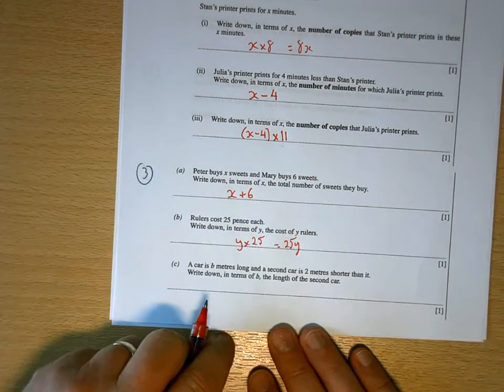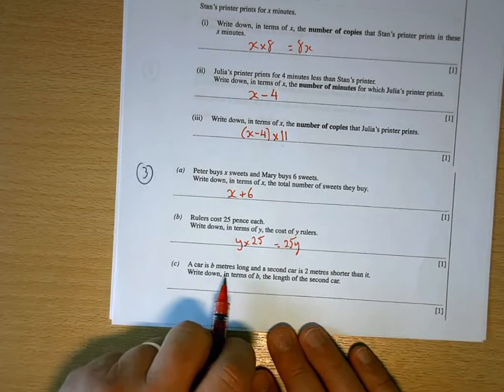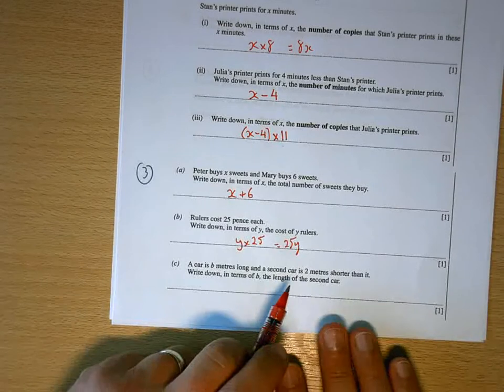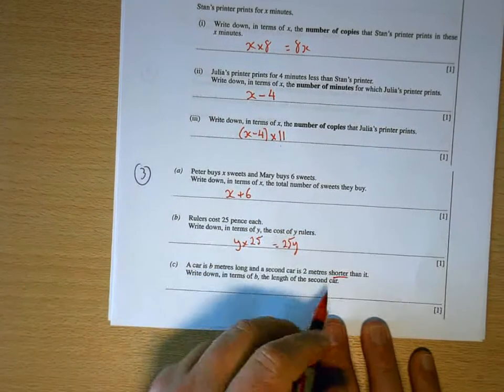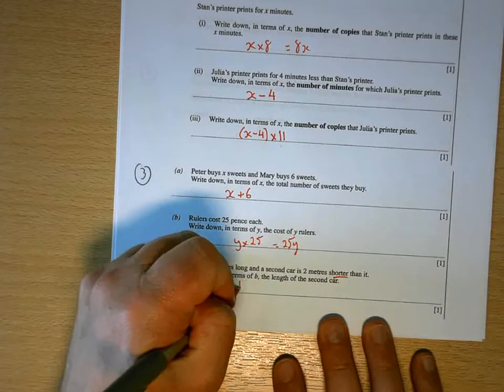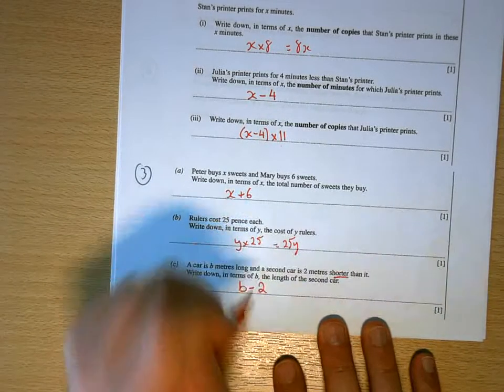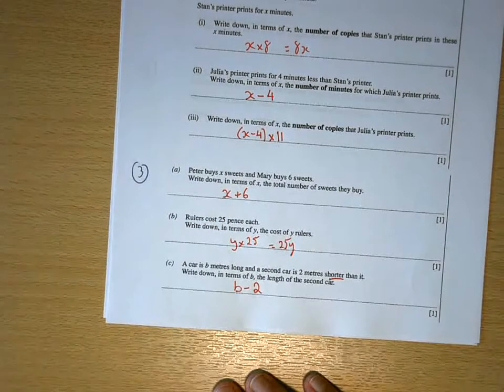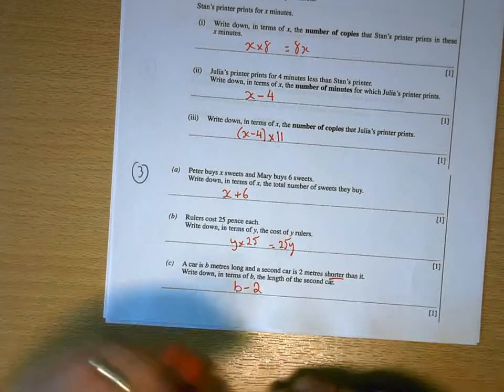C. A car is B meters long and a second car is 2 meters shorter. Well, shorter is going to be less, which means we're going to subtract 2 from B. So that's just B minus 2.